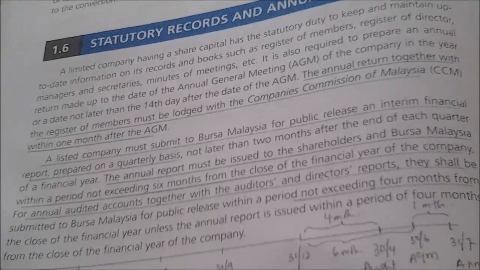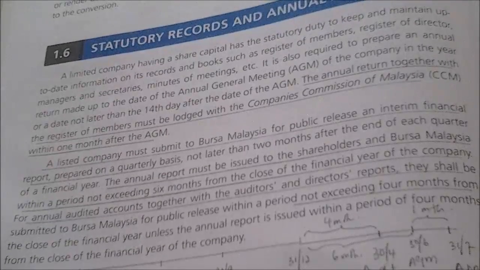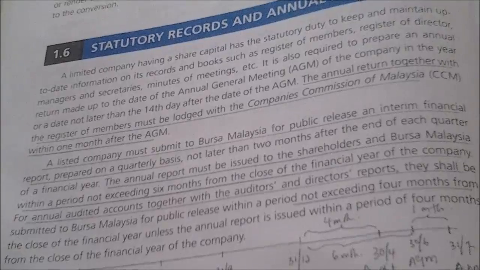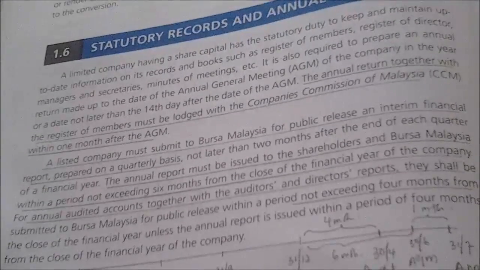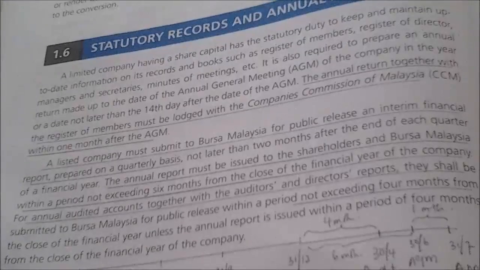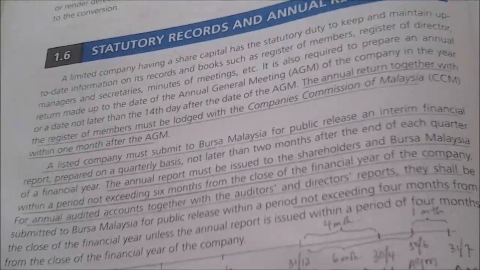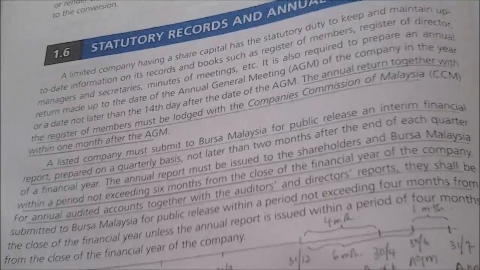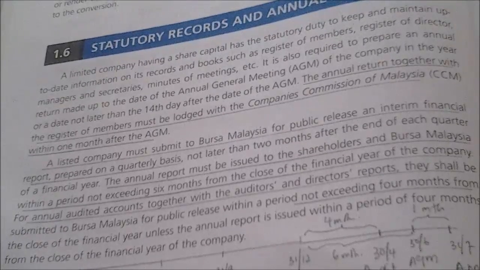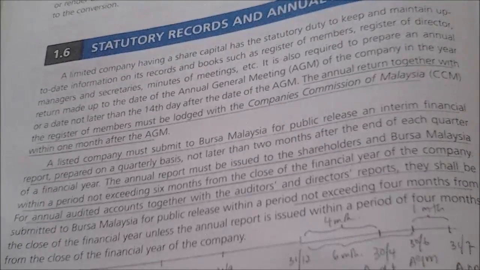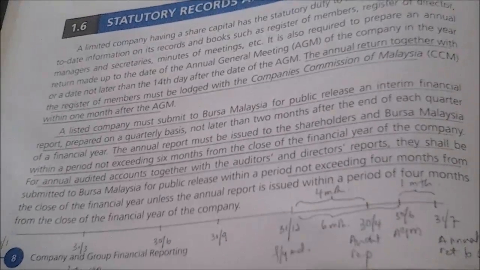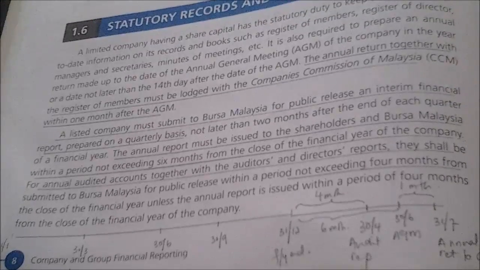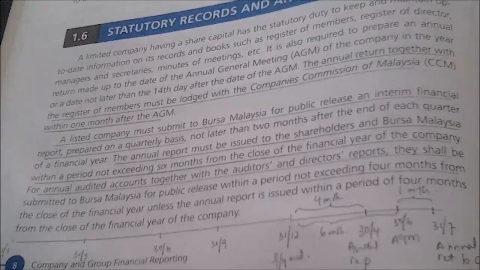For a listed company, there will be a lot of other requirements set by Bursa Malaysia. Usually they have to prepare a quarterly report. But since we are more concentrating on private companies and limited companies, I think we will just narrow it down, because it's going to be quite long if I were to touch on listed companies and so forth.